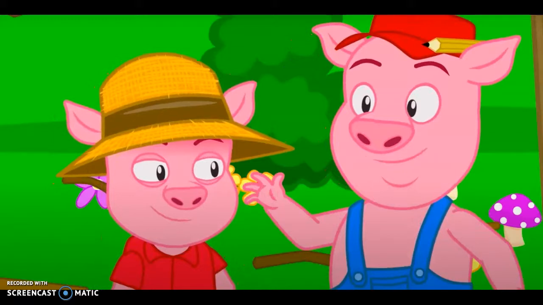Okay, now we see that the next little pig built his house out of wood. Can you repeat to me what the next little pig built his house out of? That's right, wood. Okay, let's continue.